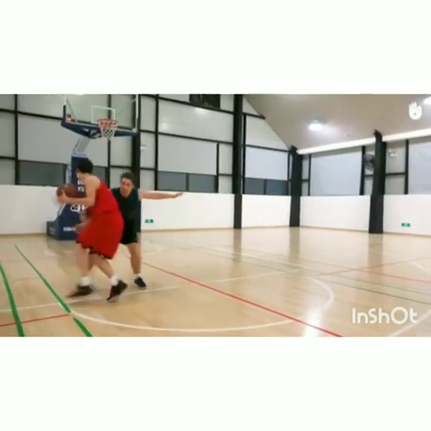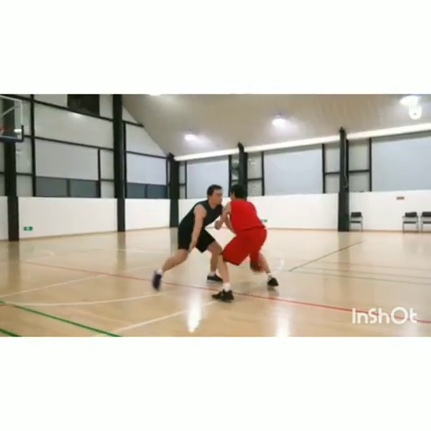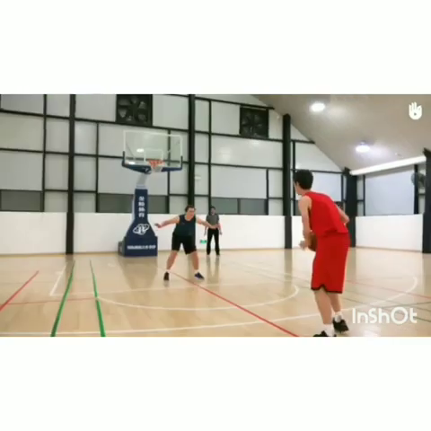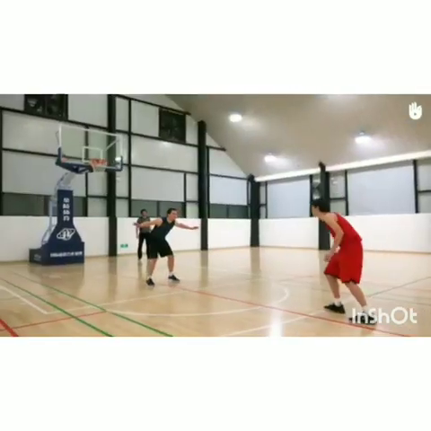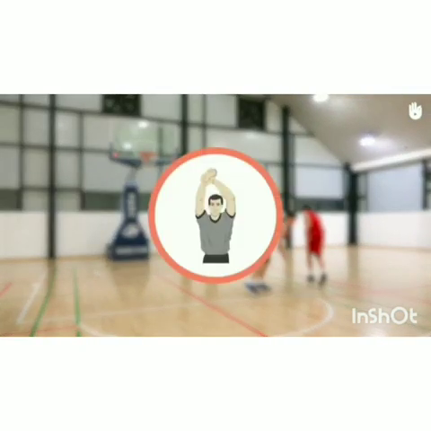If a team commits 4 fouls during the same quarter, each new foul will be penalized by 2 free throws. Secondly, fouls related to unsporting behavior. If a player is making rough or excessive contact, the referee can call a foul for unsporting behavior.